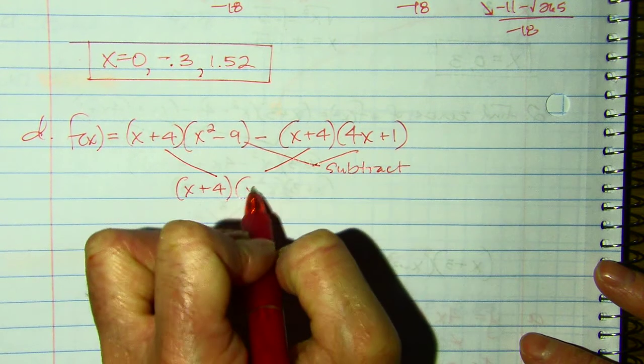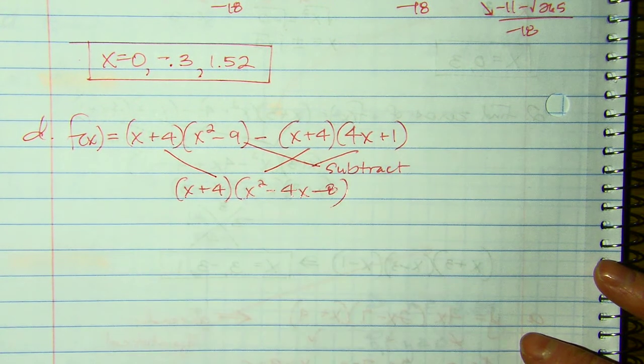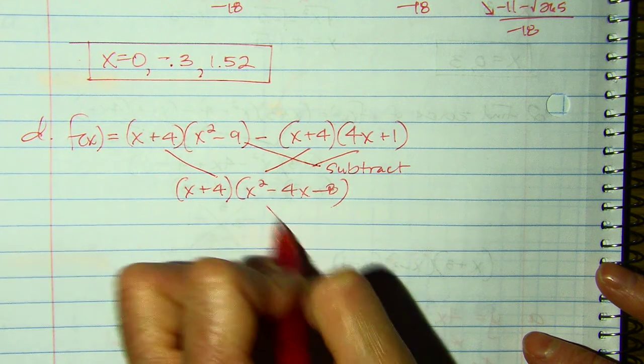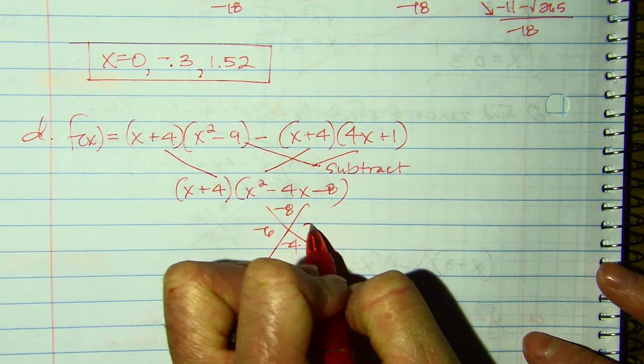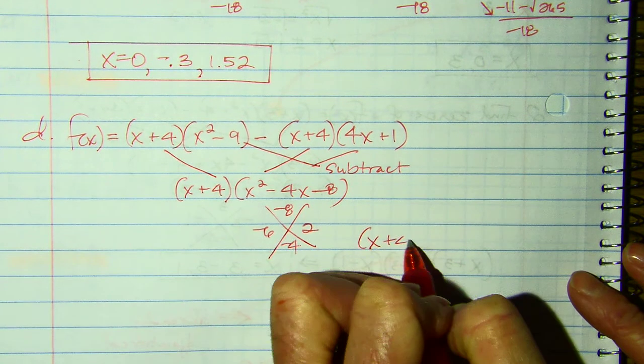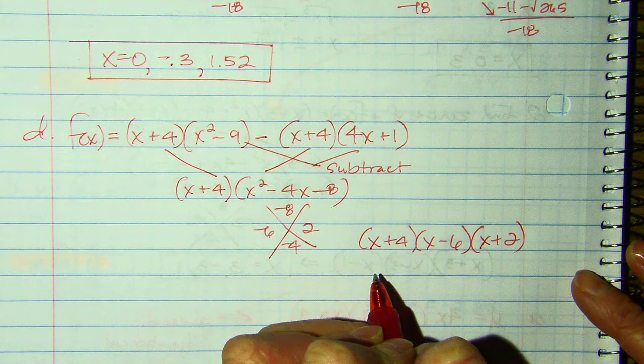So I get x squared minus 4x minus 8. And then I'm going to factor this guy. So negative 8 and negative 4 would be negative 6 and 2. So my factors are x plus 4, x minus 6, and x plus 2.